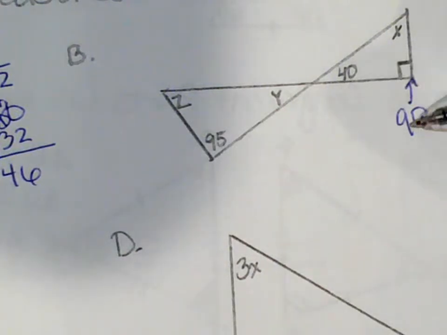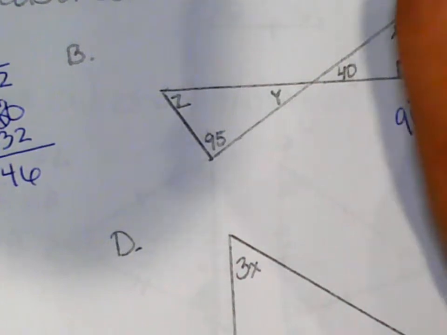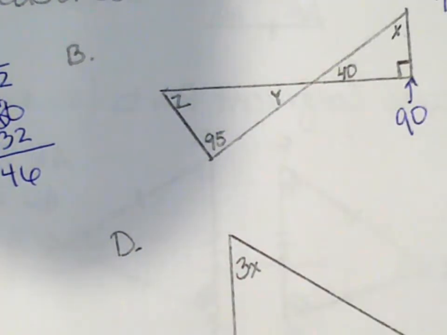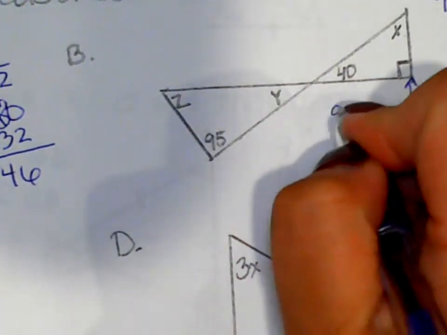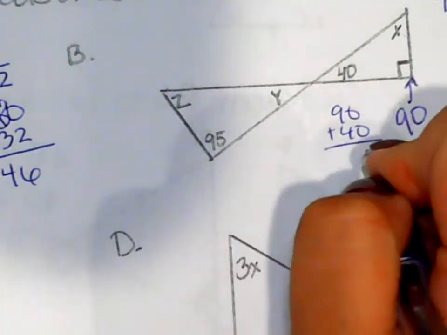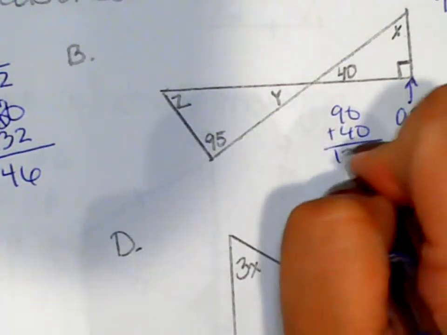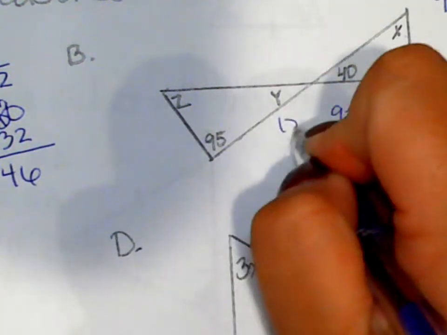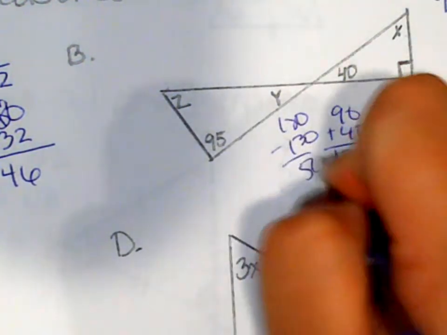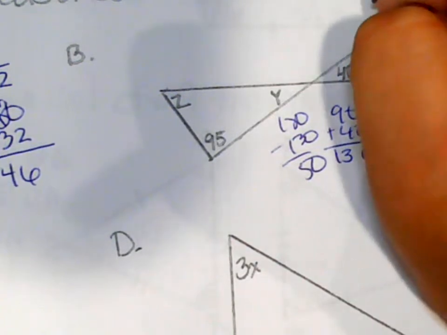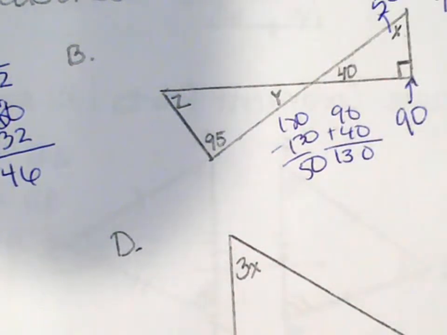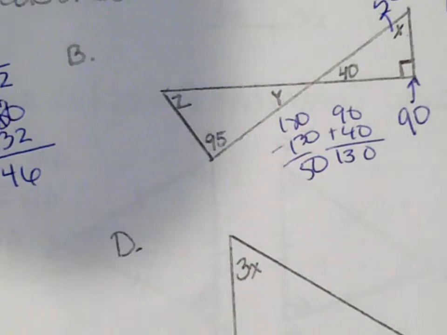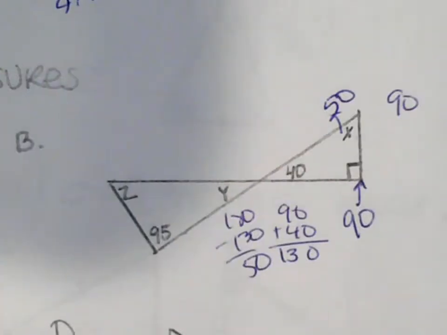I've got 90 and 40, so I can definitely find X. 90 plus 40 gives me 130. I'm going to subtract it from 180, and I'm going to get 50. So I know this one right here is 50.